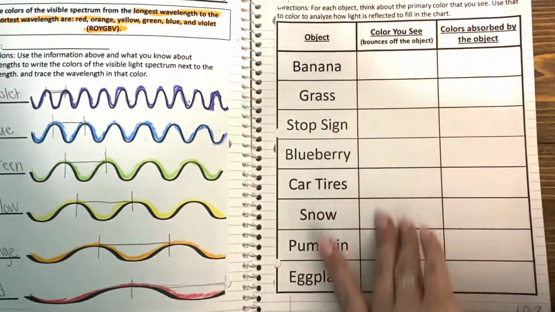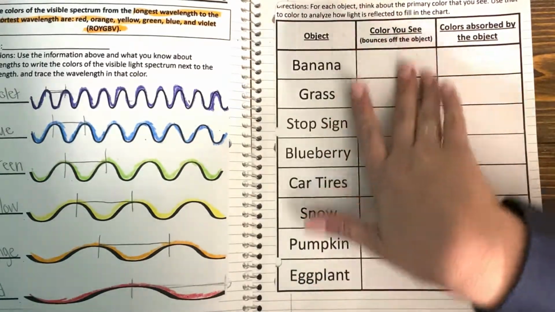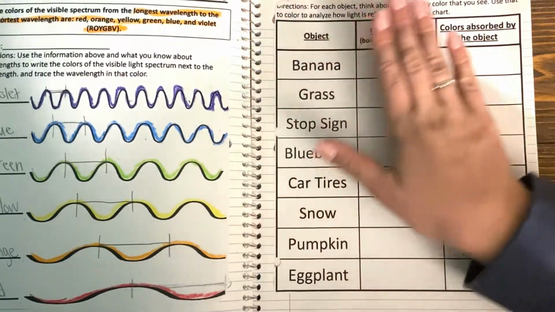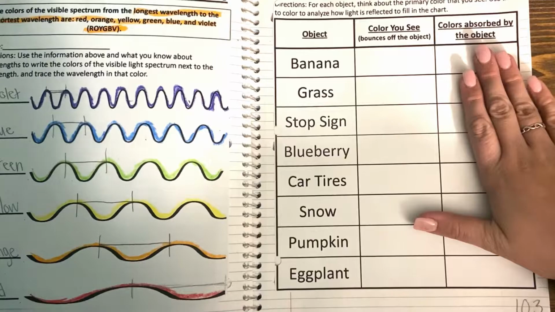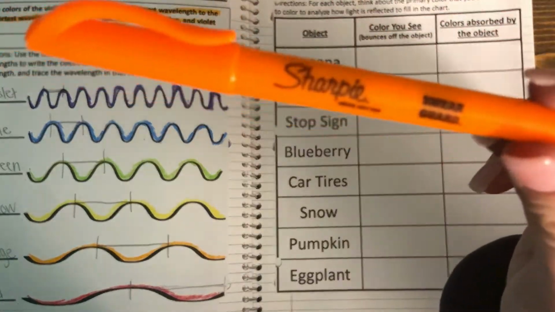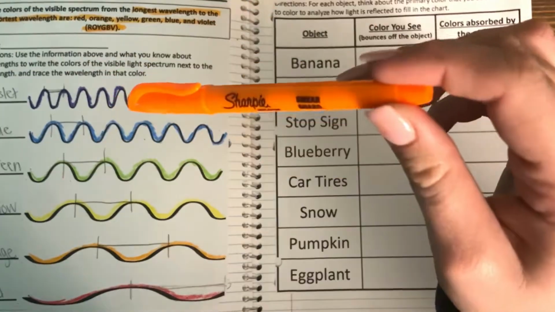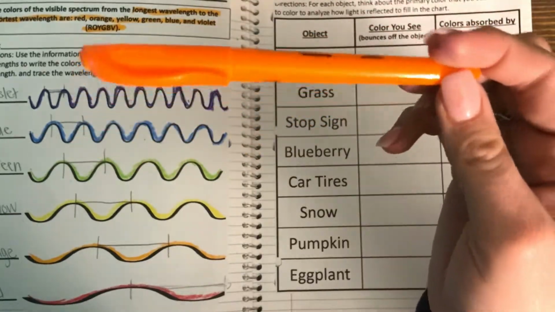So that's going to be the wavelength that is bouncing back in our eye, to tell our brain what color the object is. And then I want to know what colors we don't see. So what colors are being absorbed into the object. For example, this highlighter right here, hopefully we can all tell that it is orange. This is the primary color that I'm seeing, an orange wavelength.